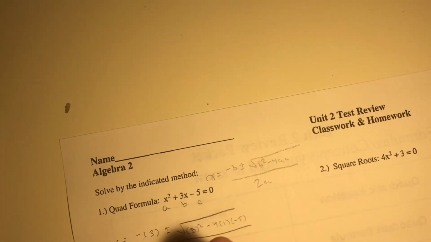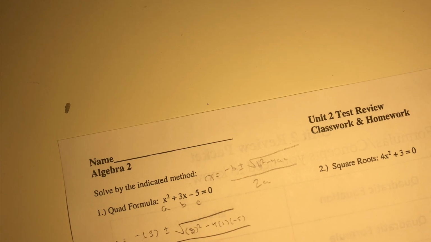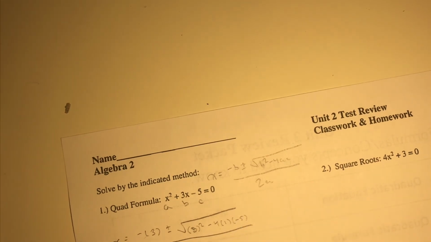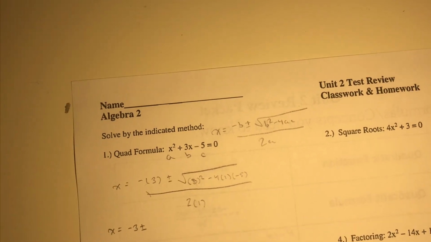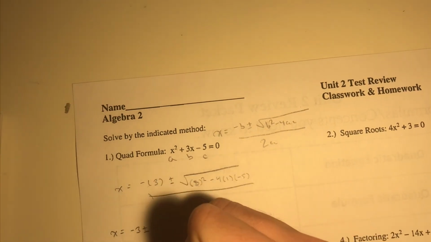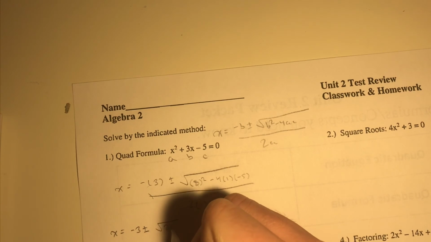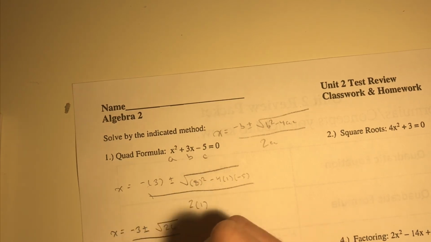So, now we're left with x equals negative 3 plus or minus. Plug in these numbers in your calculator. It's a lot easier, especially with all the sign changes. Please do not include the square root. Just do 3 squared minus 4 times 1 times the negative 5. You get 26. So x equals negative 3 plus or minus the square root of 26 over 2.